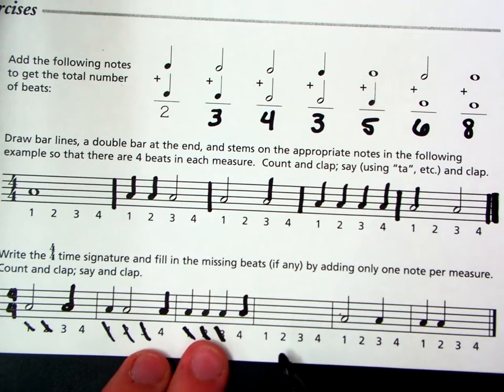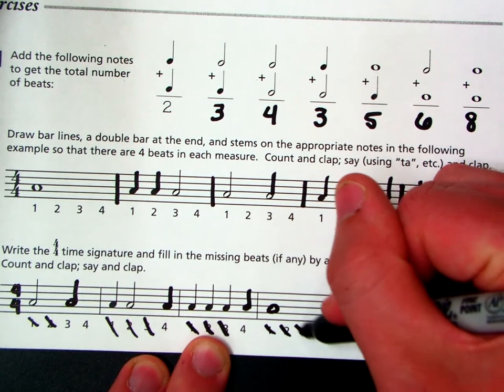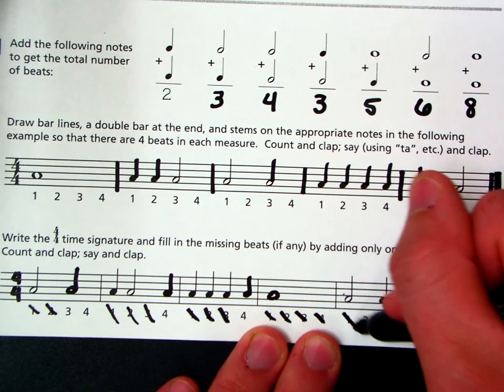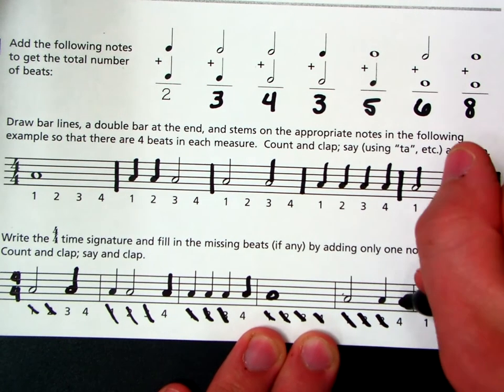Now adding 1 note to take up 4 beats, that means we need a whole note, right? Whole note lasts for all 4. 1, 2, 3, 4. Okay. Half note takes up 2. 1, 2. Quarter note takes up 1. Mark out that one. Then we need another quarter note.